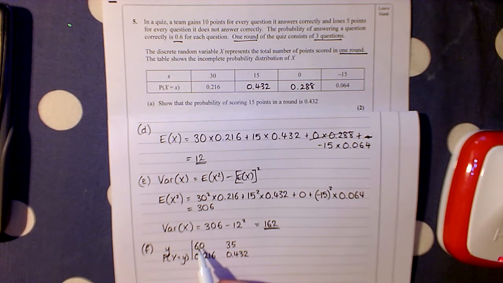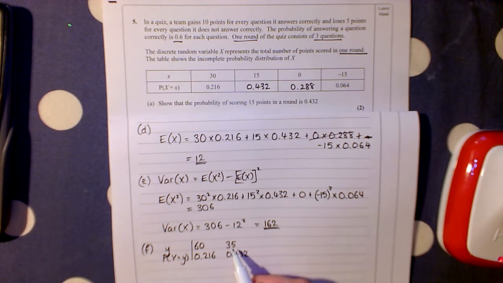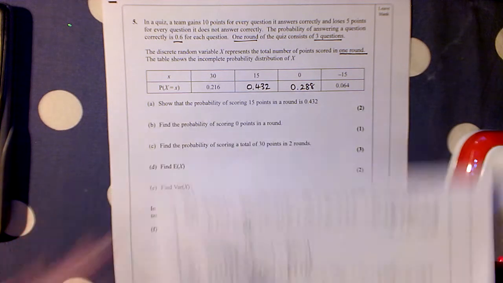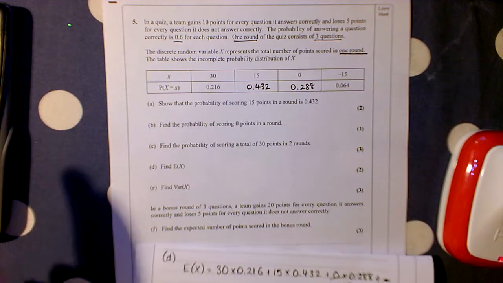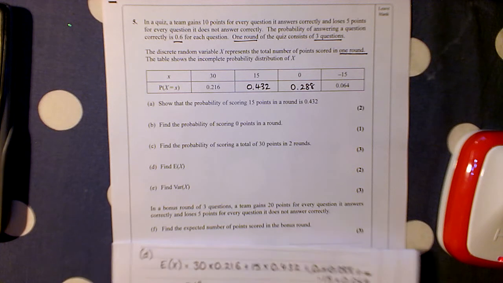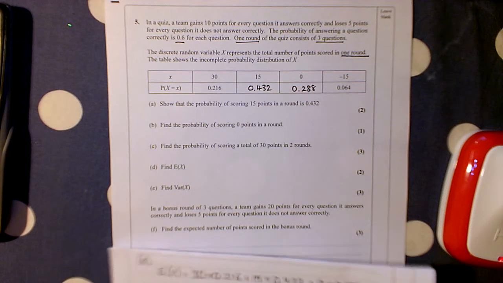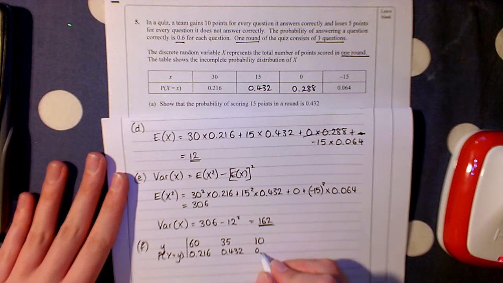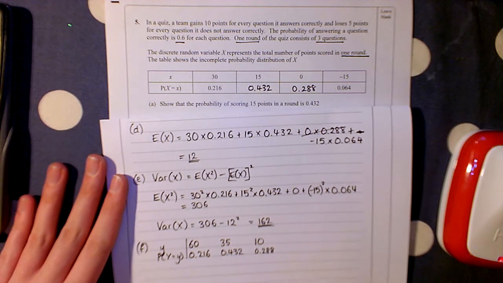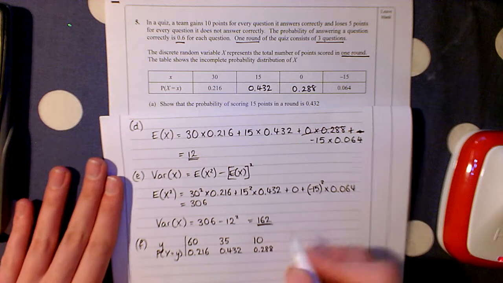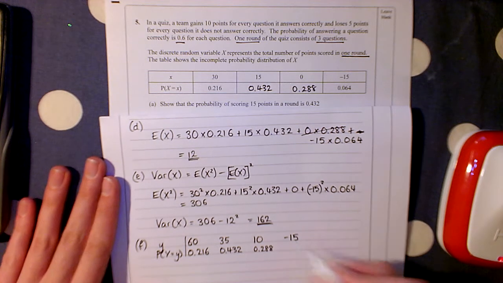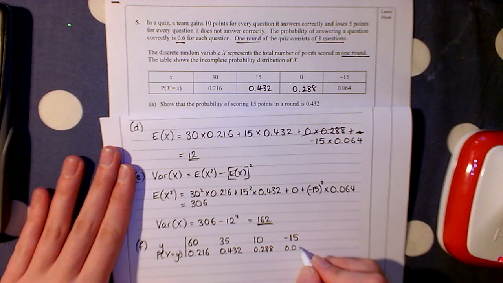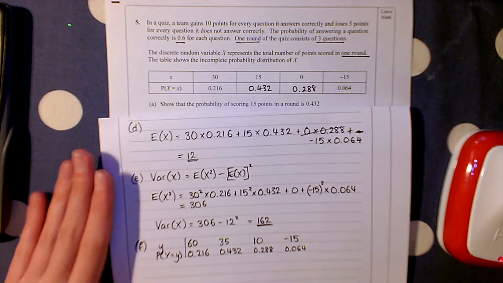So this was getting 3 right and none wrong. This was getting 2 right and 1 wrong. So what about if we got only 1 right? So we would score 20 points for that. And then 2 wrong, lose 5 points for each of those. So 20 take away 10 is 10. And that goes with this probability of 0.288. And finally, what if you got them all wrong? Well, that's negative 15. Minus 5 three times. And again, the probability has not changed.